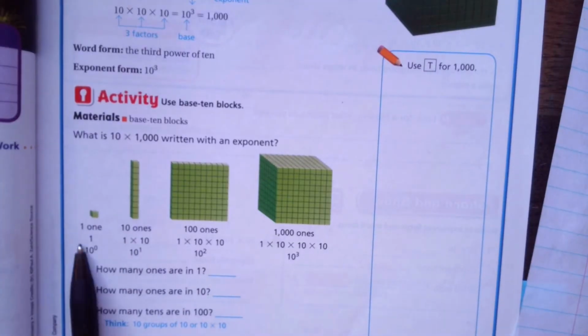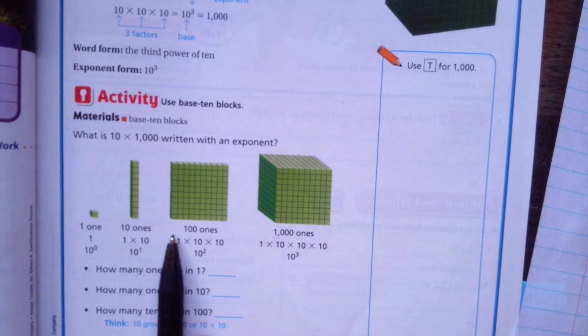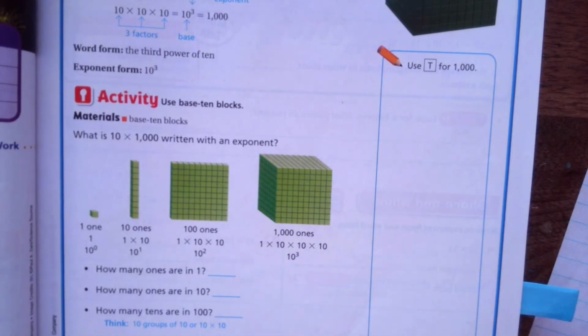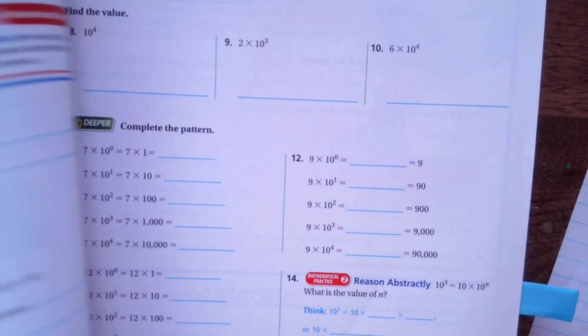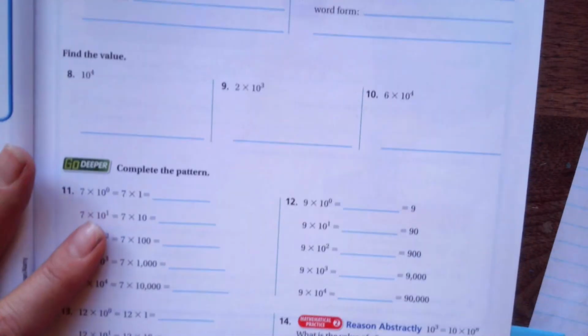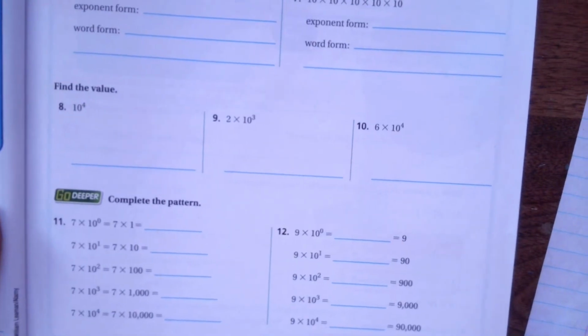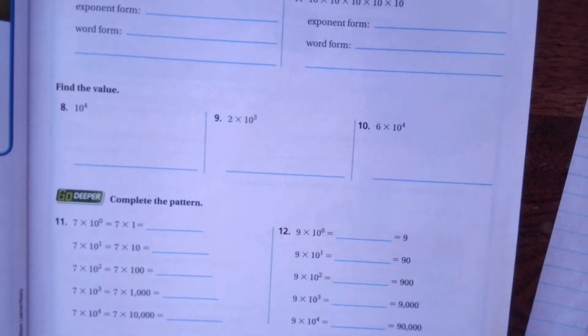So what they're talking about in these blocks, are you guys using the blocks or no? We kind of use them maybe last month. I think we used the blocks.